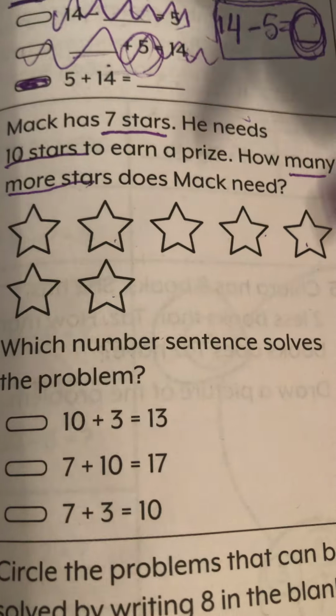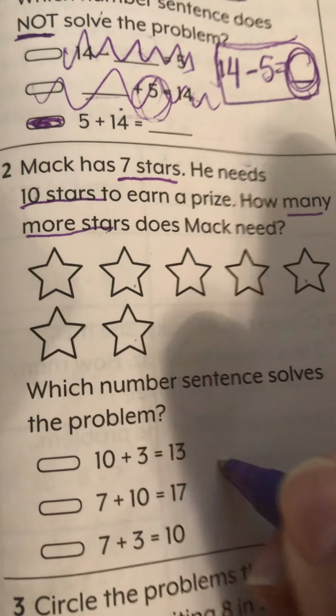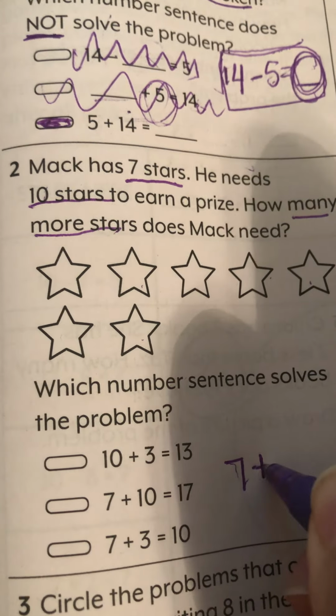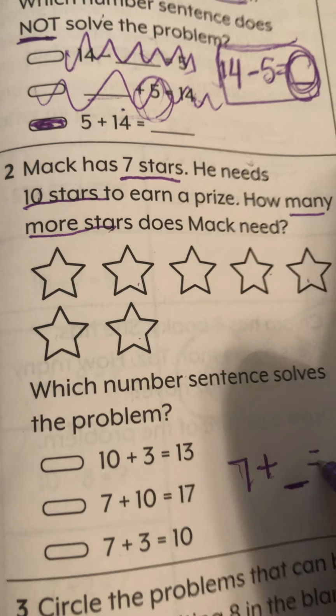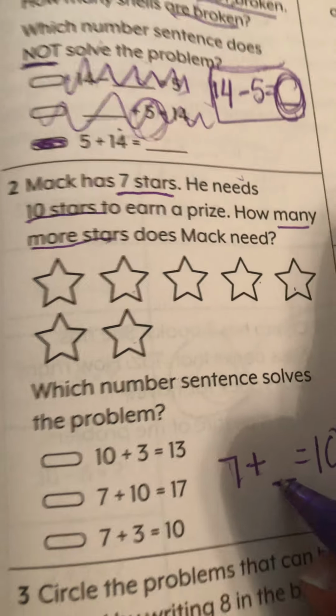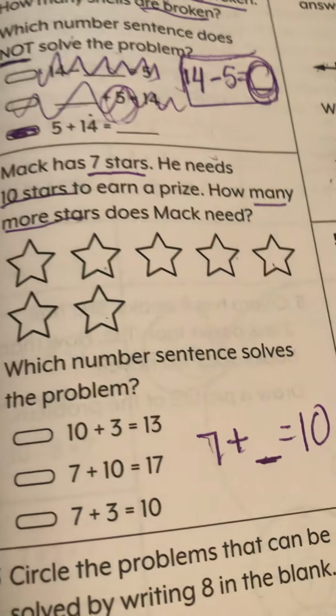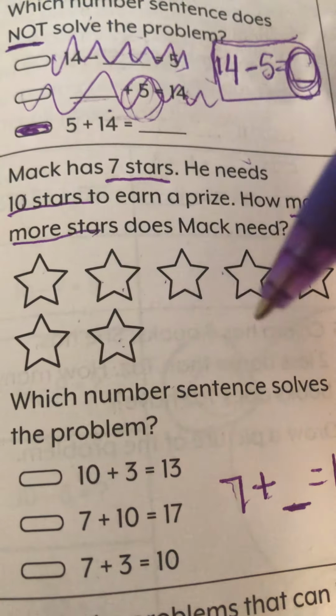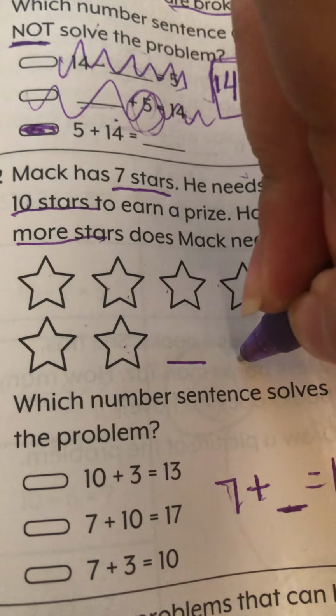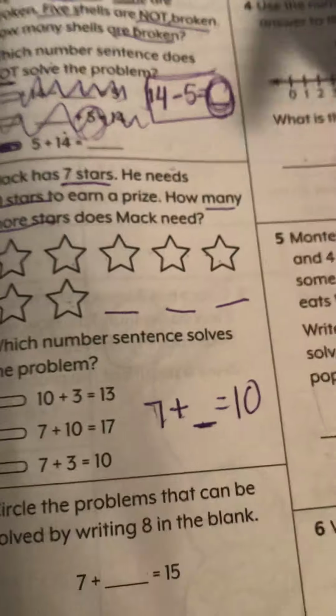So if he has 7, how many more, unknown, to get 10? How many more does he need? If I were to count to 10, it would be 1, 2, 3, 4, 5, 6, 7, 8, 9, 10.